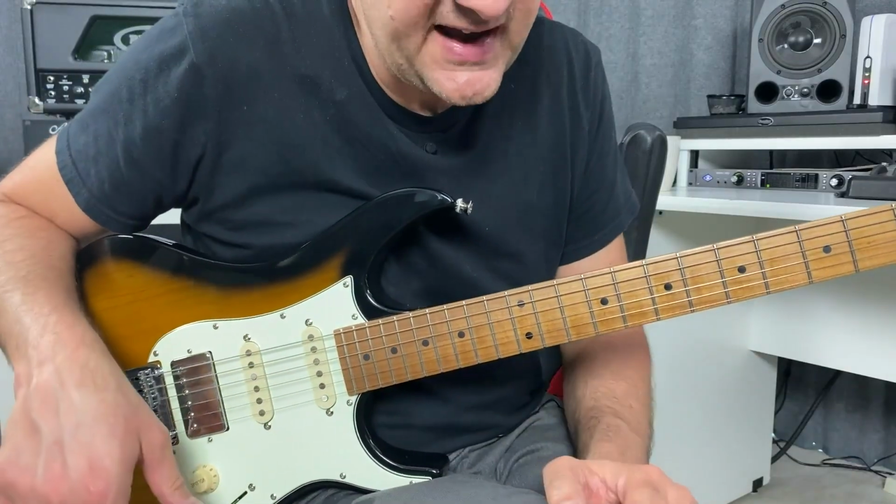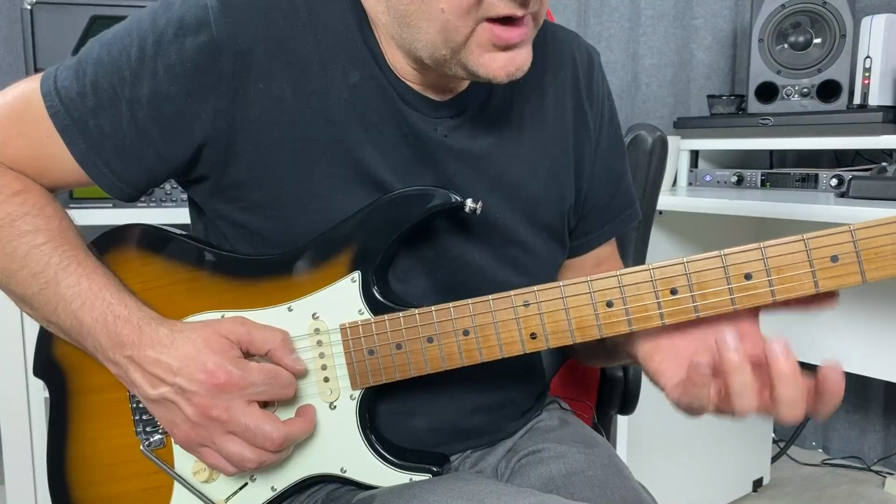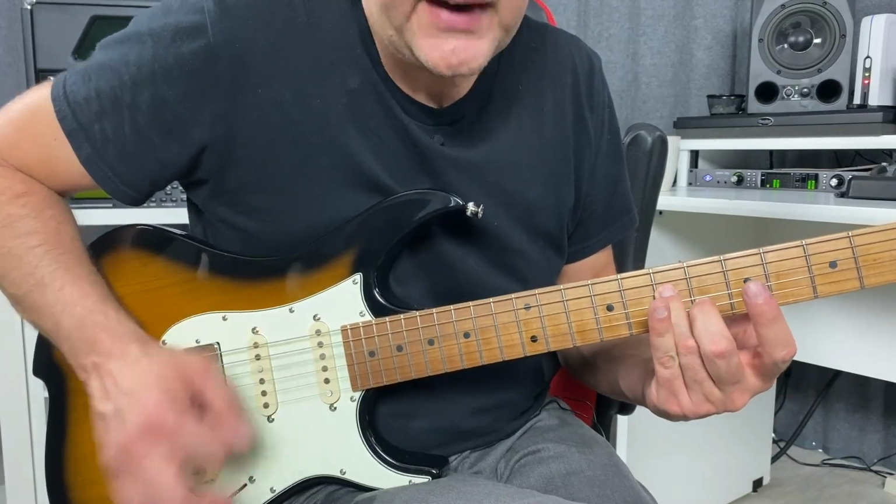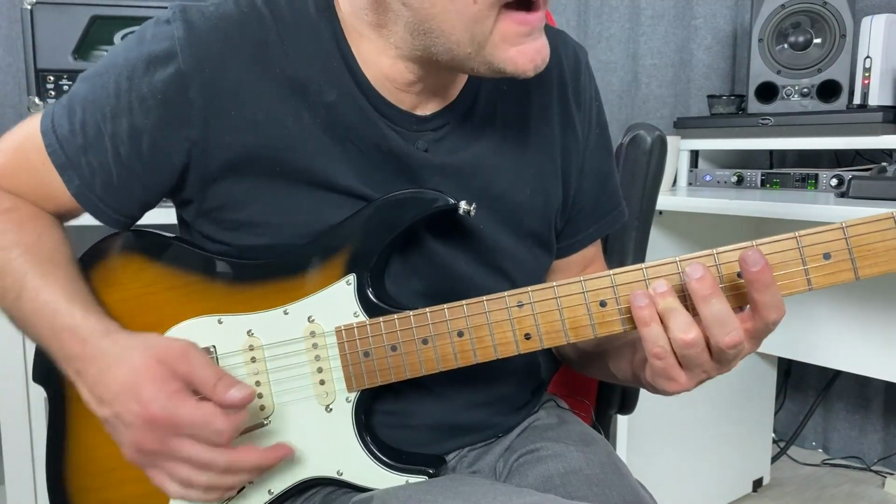So first things first, what is a suspended chord? A suspended chord, which is called sus, is typically followed by a number. And that number is either 2 or 4. So sus2, sus4. Well, let's talk about triads first. A triad is made of 3 notes. We'll have a root on the 4th string, 7th fret. That's going to be A. So we're building an A triad.